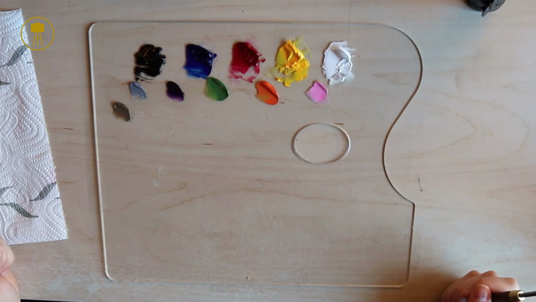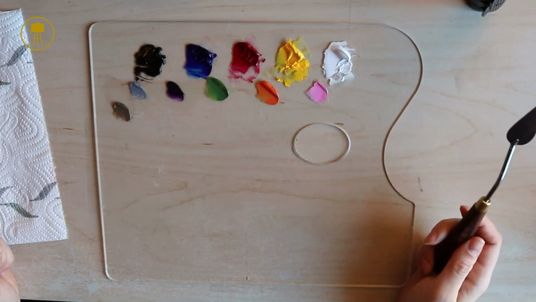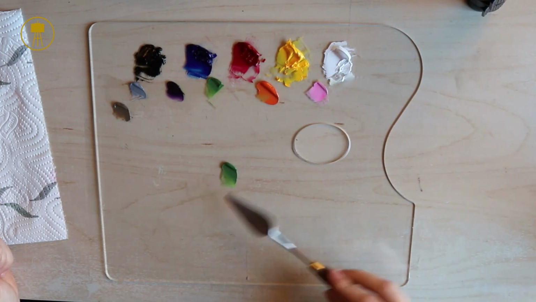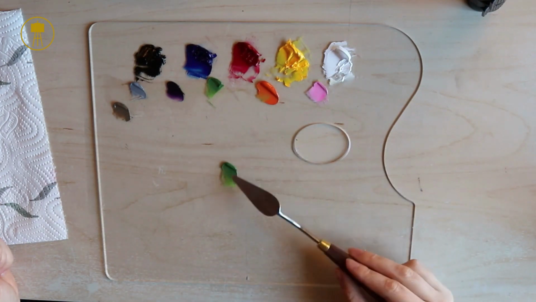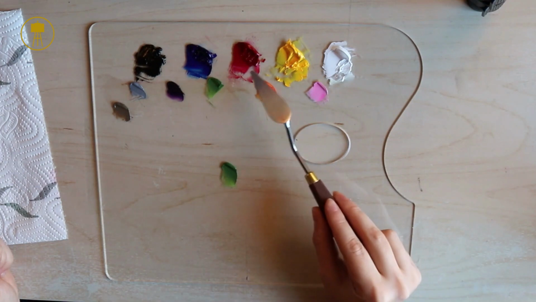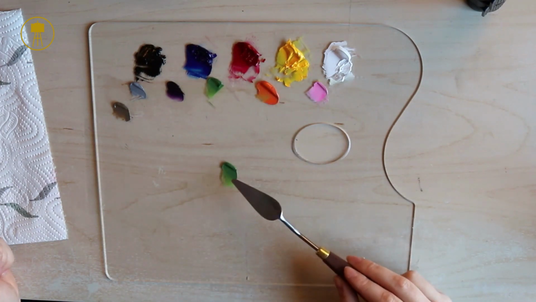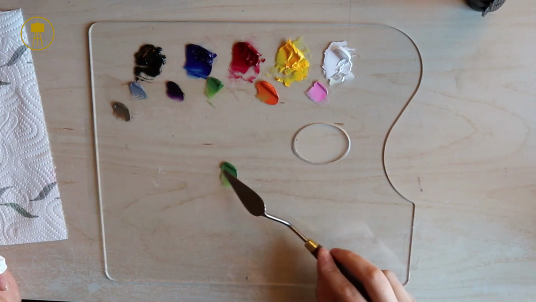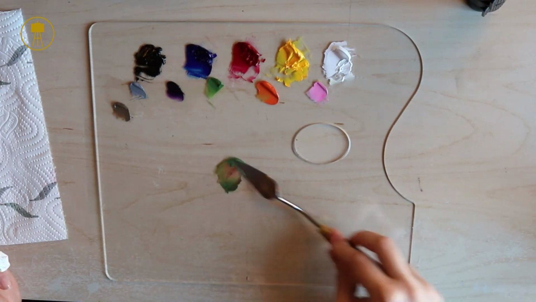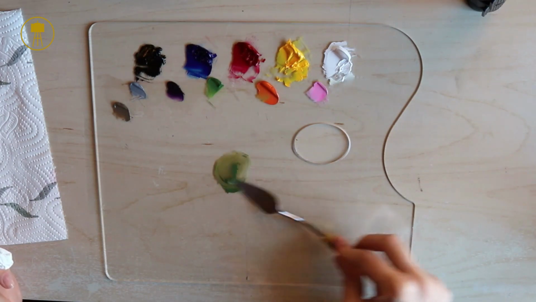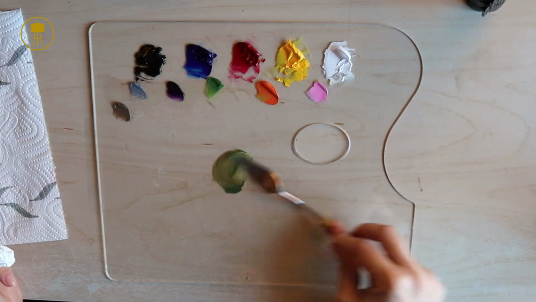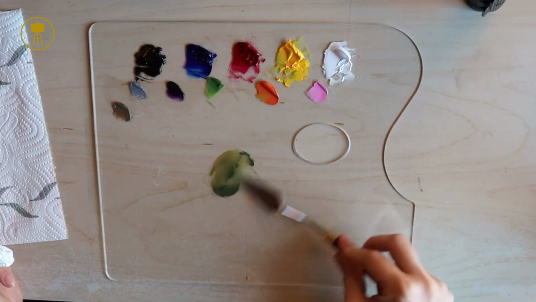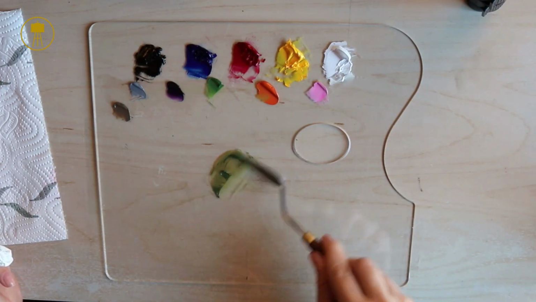So let's take an example. Red and green are complementary colors. So what I could do if I thought this green was way too green and I wanted to calm it down is that I could introduce a little bit of red into this mixture. So I'm introducing a little bit of red, not a lot at all, because if I add too much red, what will happen is that the colors will kill each other completely and you will end up with a color that is very close to a gray or a brown.